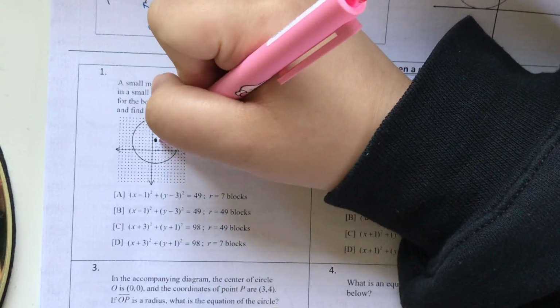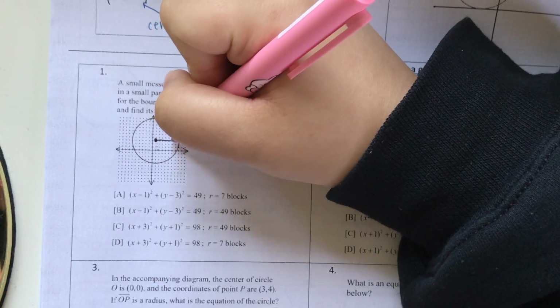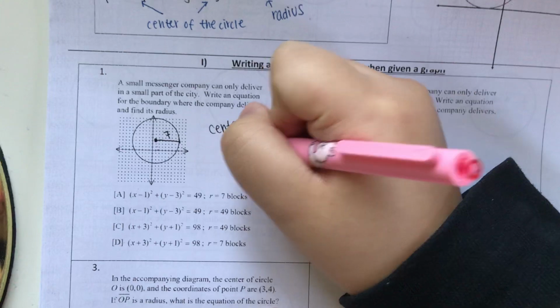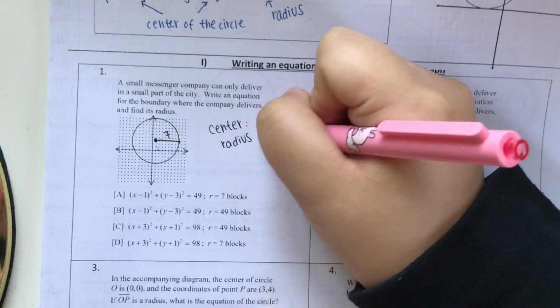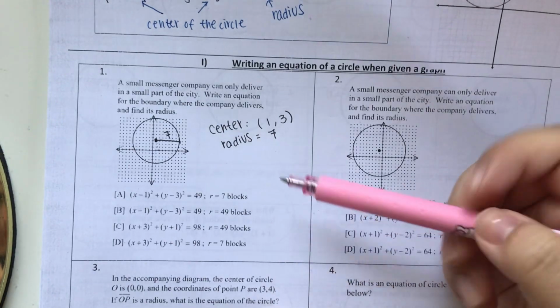The radius, it doesn't really matter how you count, okay? So 1, 2, 3, 4, 5, 6, 7. So this is 7 units. So the radius is equal to 7. Okay? So let's look at the 4 choices we have.